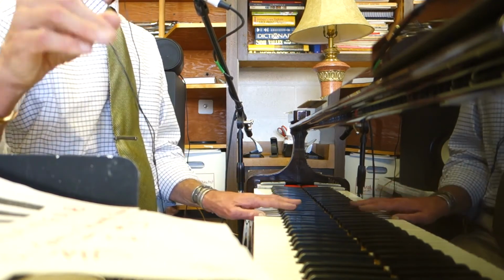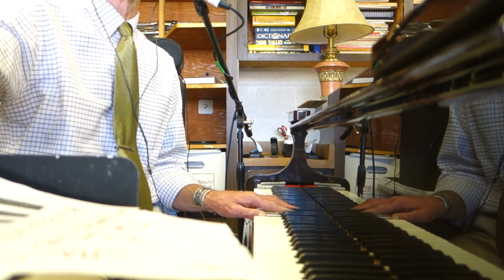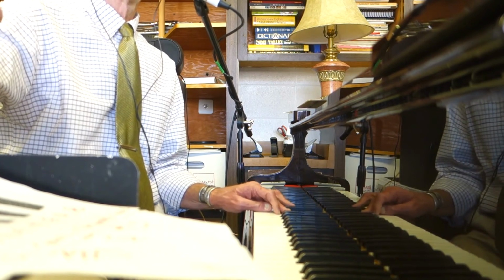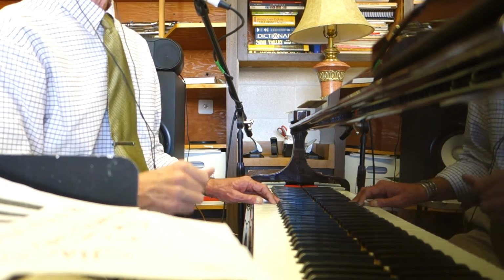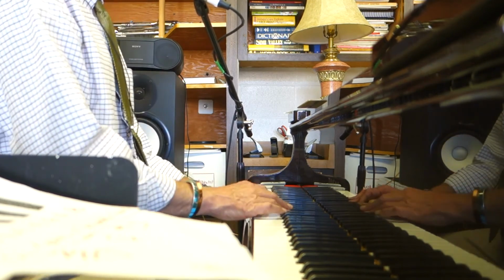Okay, going backwards again from middle C, chromatic scale, left hand. 1, 2, 3. 1, 3, 1, 3. 1, 2, 3. 1, 3, 1, 2, 3. And when you do it together, it sounds like this, folks.